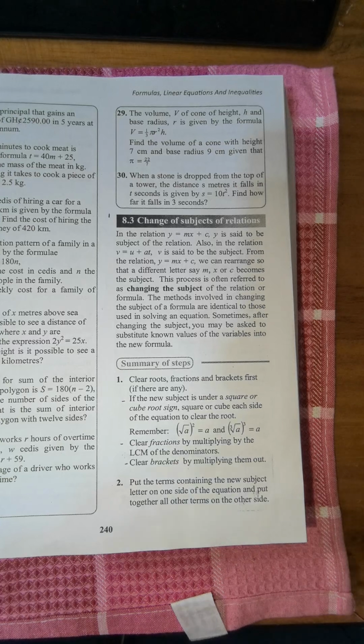We are treating chapter 8 of the topic formulas, linear equations, and inequalities, right? This is chapter 8. So we have started with the topic, and this will be episode 3, I think, or 4, right? The introductory video dealt with how to construct a mathematical formula, and then we also dealt with substitution into the mathematical formula that we derive.